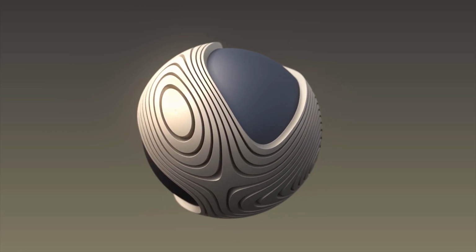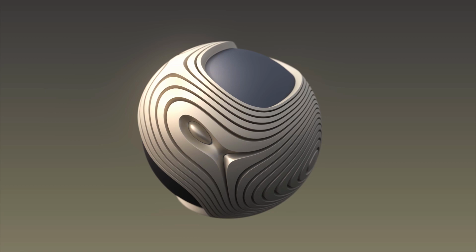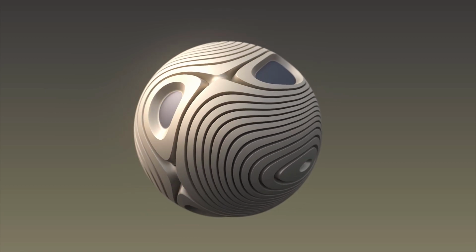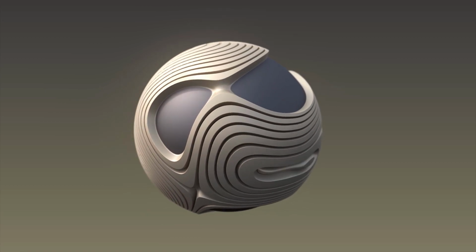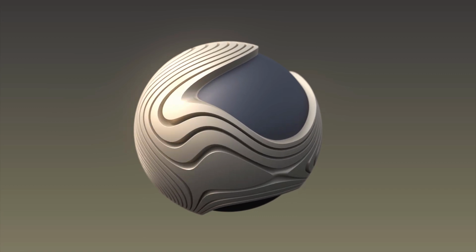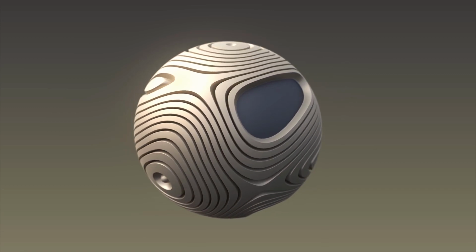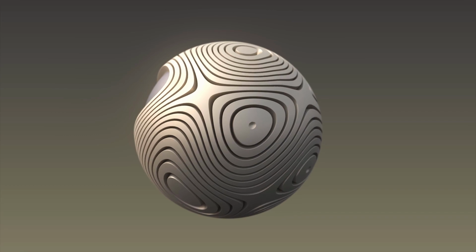Hey everyone, today I'm going to show you how we can create these patterns or lines with the help of OSL. The way we create this line in OSL is with the help of the modulo or mod operator. Before we proceed, let's briefly understand the mod operator.